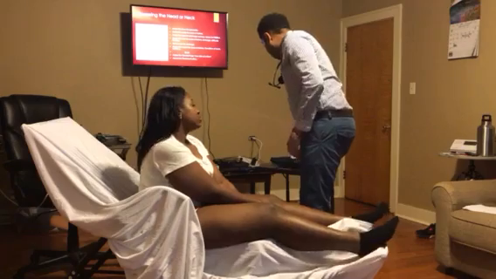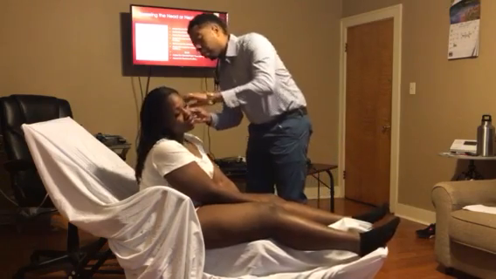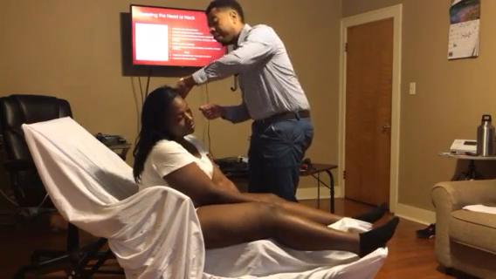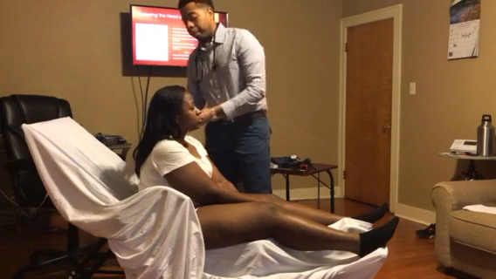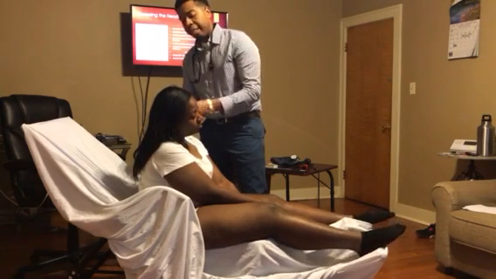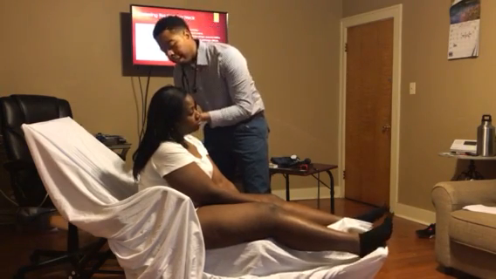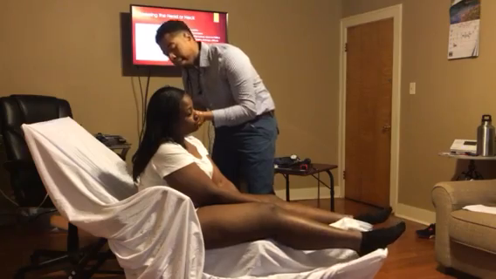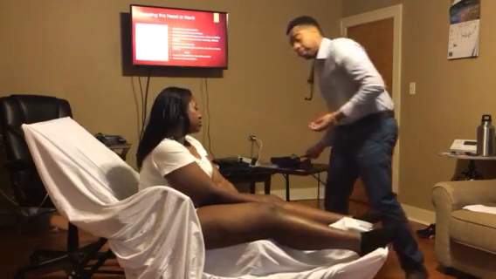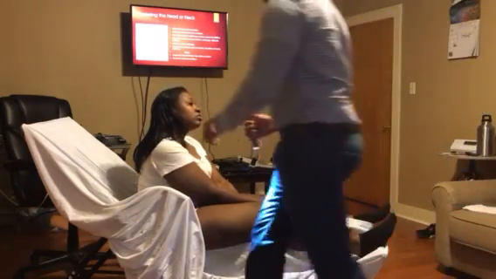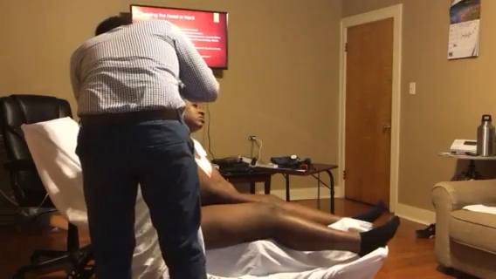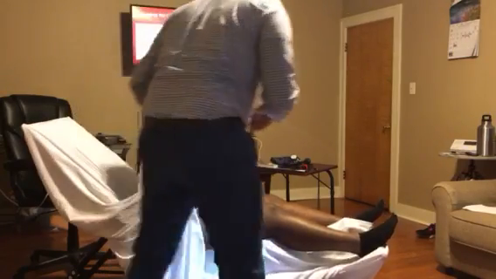Next, we want to move on to the ears. Any pain or tenderness in the ears. You can ask the patient, is there any pain or tenderness in the ears? Any hearing problems? And you want to look inside the ears for sores or lesions. No drainage, no sores or lesions.